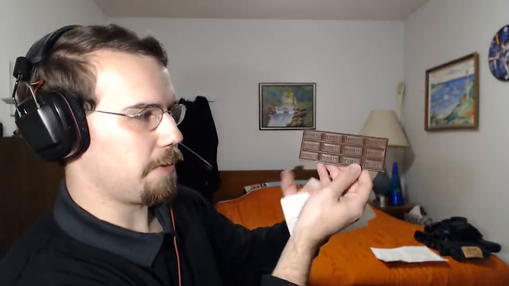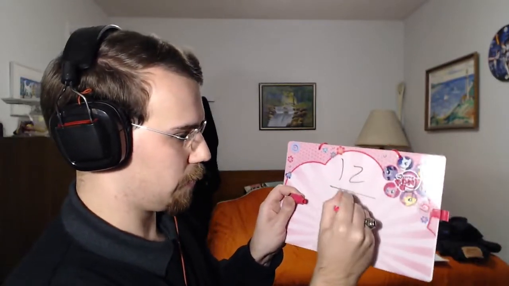But as you can see, we've got 12 sections. 1, 2, 3, 4. And we do that again. 8. We do that again. 12. There are 12 sections. So our chocolate bar right now, because it's one chocolate bar, is going to be written as the fraction 12 over 12. So we know that's our chocolate bar, 12 over 12, because it's got 12 sections.